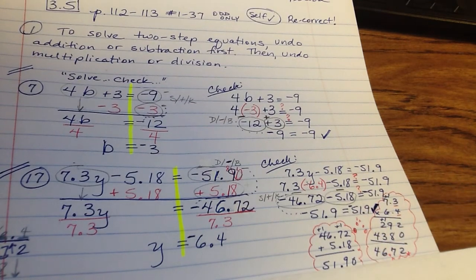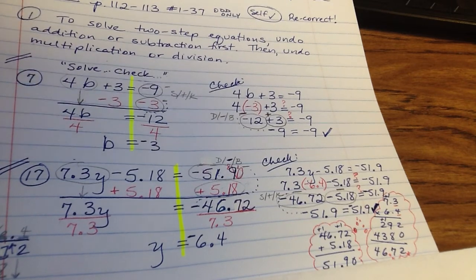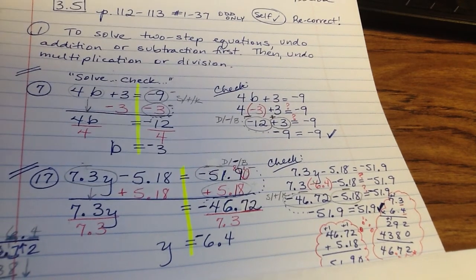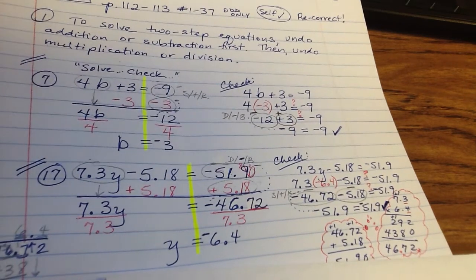Whew! Didn't know you could do that complicated a problem. Woohoo! And you can pause at any time, copy this, do what you need to do. We're buying ourselves some extra minutes in class.